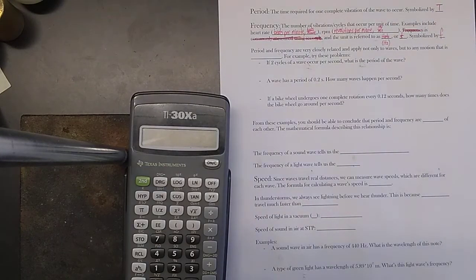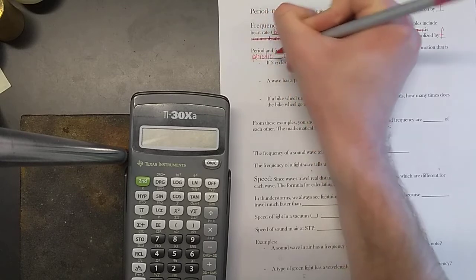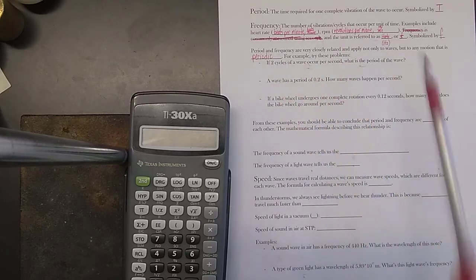So period and frequency are really closely related. People mix them up all the time. They apply not only to waves, but to any motion that is periodic, anything that repeats. Okay? So think of, for instance, a wheel going around and around and around, or a wave that is repeating, or literally anything else, beats per minute, that can work as well. So let's see how they're related.